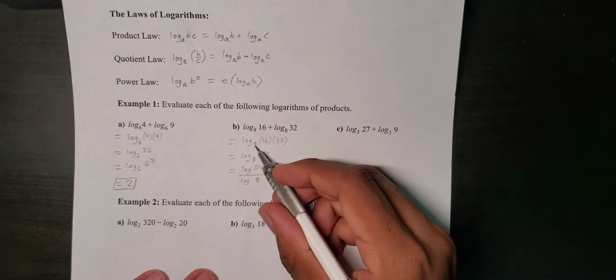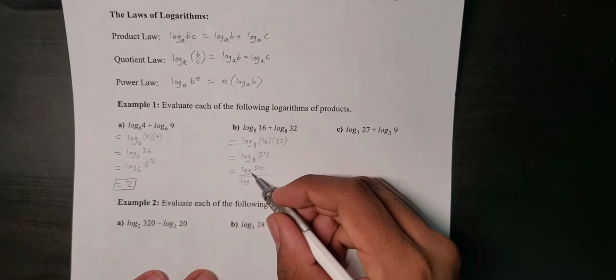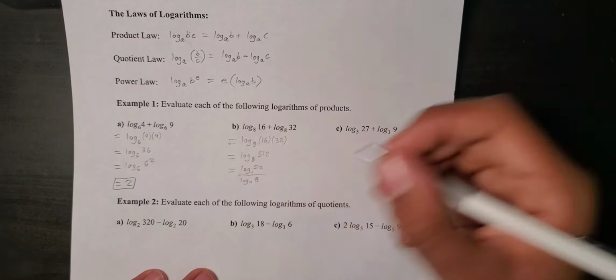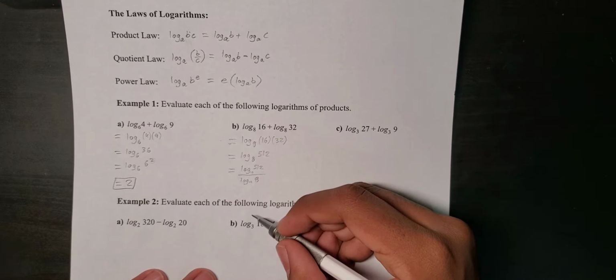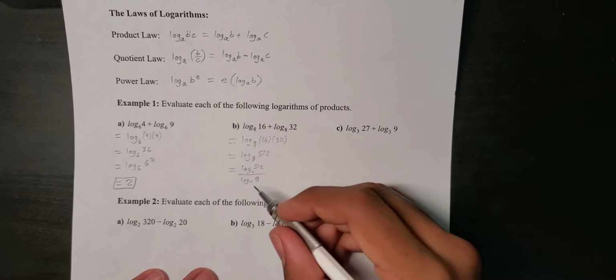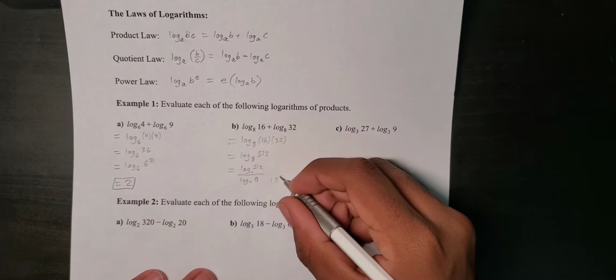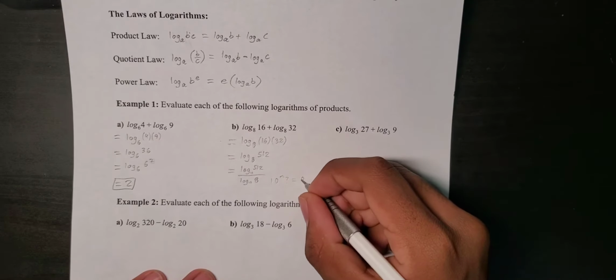When there's no base that indicates the log, that means it is automatically 10. So it's 10 to the power of something is equal to 8.